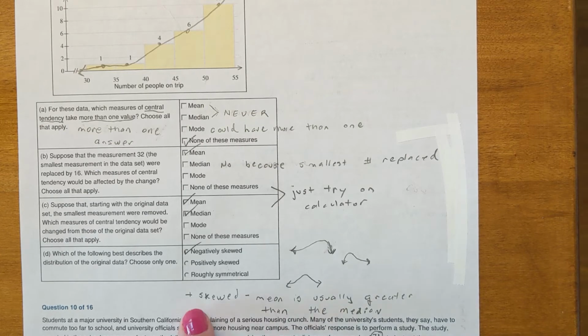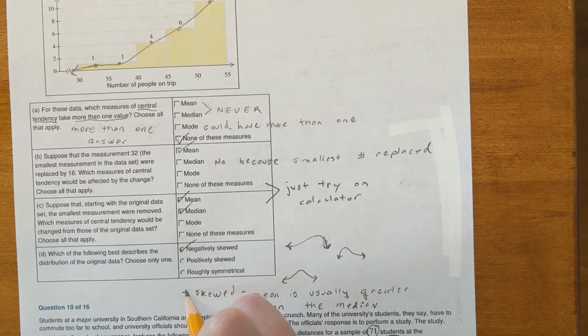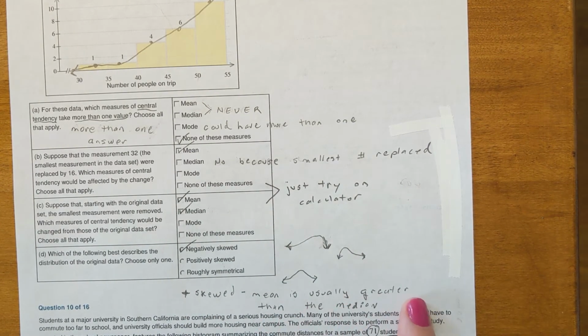Another way to think about it, when it's positively skewed, I tried to make a positive sign there for you guys. When it's positively skewed, the mean is usually greater than the median.